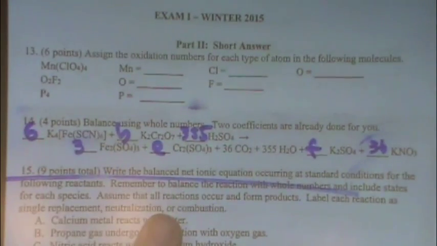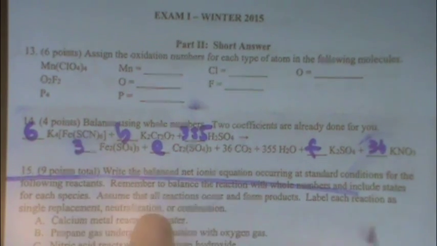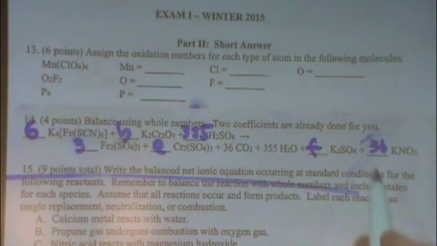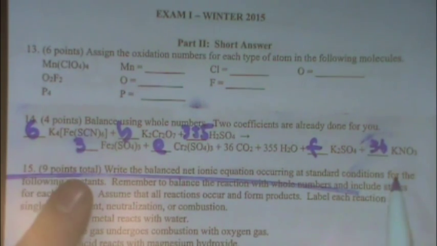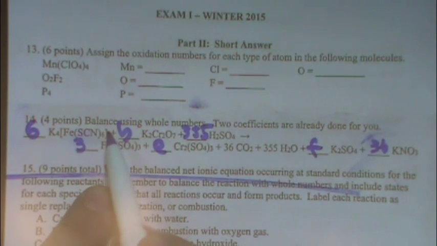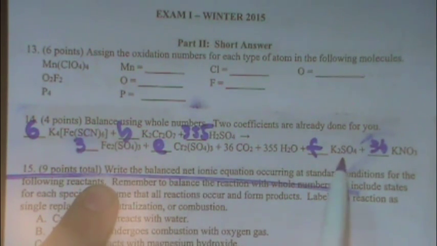Let's see if that works. If that's 36, there's 36 nitrogen, oh my gosh, we're almost done. We've got potassium, nitrogen, so let's see. Where are all the sulfurs? Besides these 2 places, what other sulfurs do we got? Oh, we've got 2 here and here.